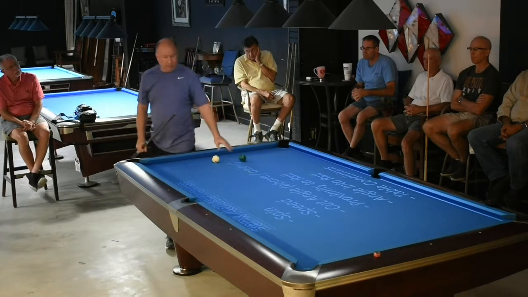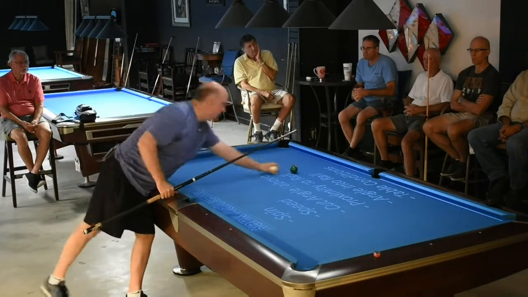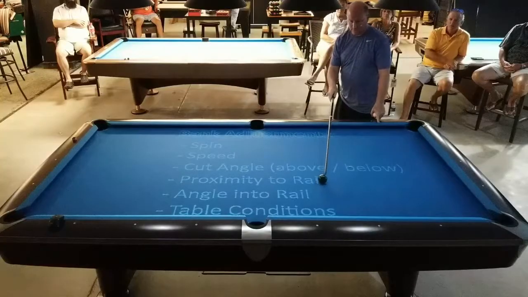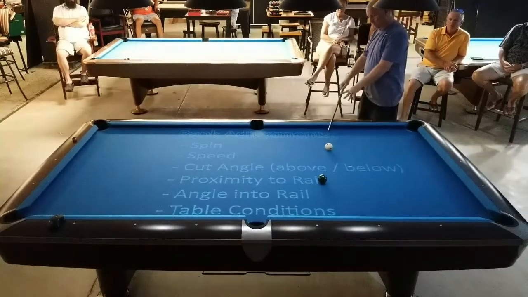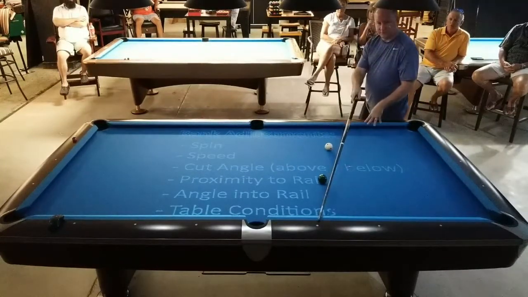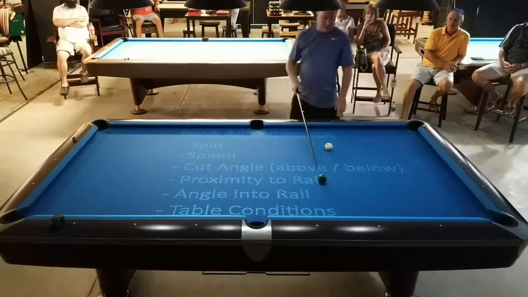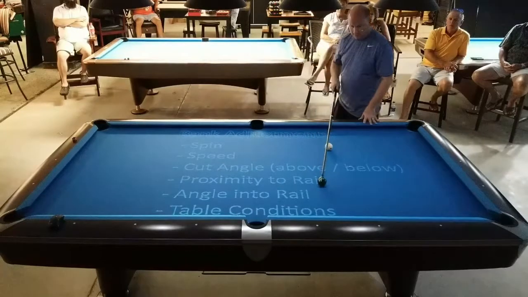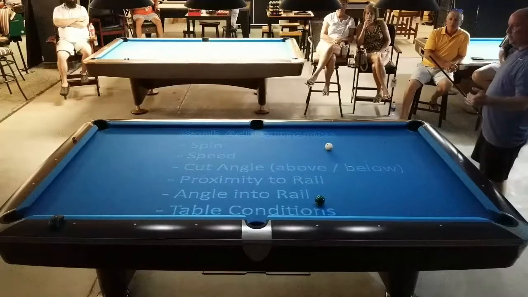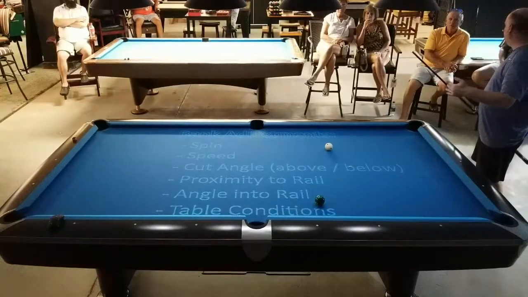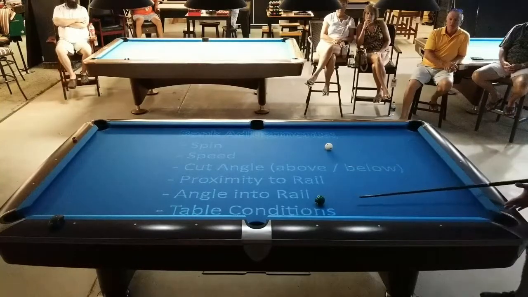Here's a big one that a lot of people don't realize: proximity to the rail. So if I have this bank, let's say it's right here on this perfect 2-to-1 line like we talked about last time. I'm coming from the second diamond, I'm going to the first diamond, it should come to the side pocket. This bank right here is different than that bank right there. Even though they're on the same exact line and you're going to hit them the same exact speed, they are going to react differently.